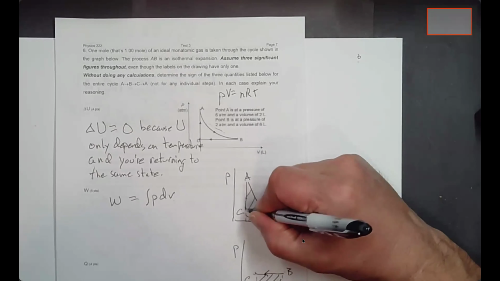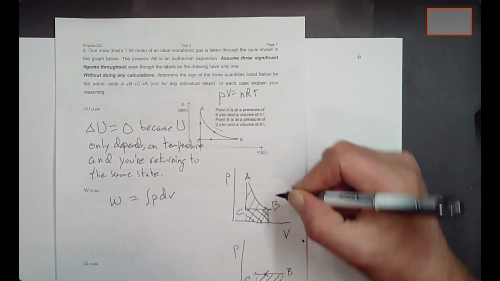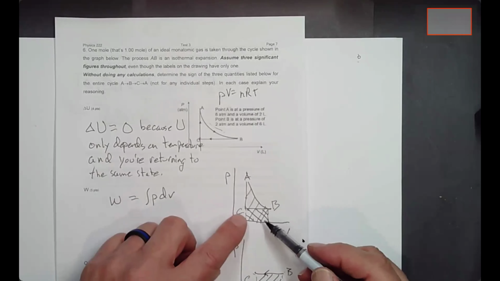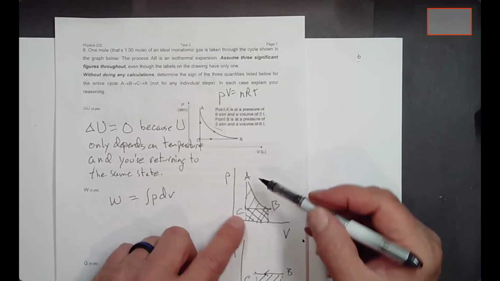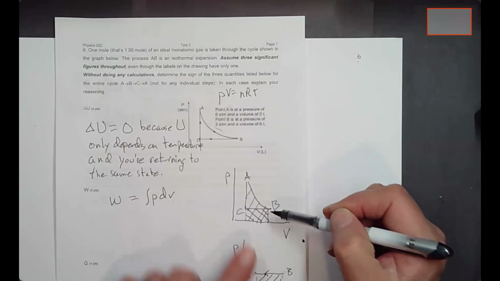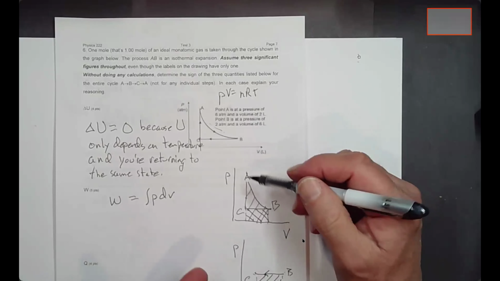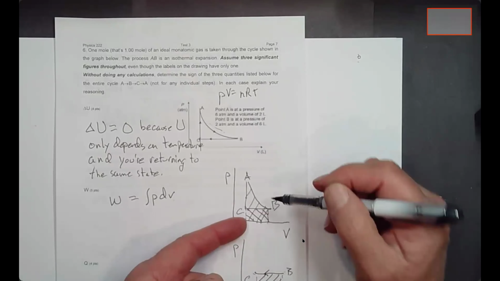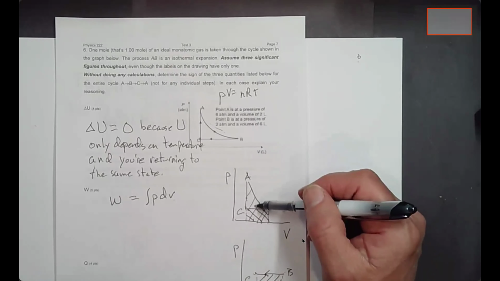And the magnitude of the work done in this part is this little rectangle here, but it's negative. However, in magnitude, it's smaller than the work that was done from here to here. And so far, we've got a large amount of positive work that was done from A to B, and a small amount of negative work that when you add those together, you'll still have a positive amount of work.